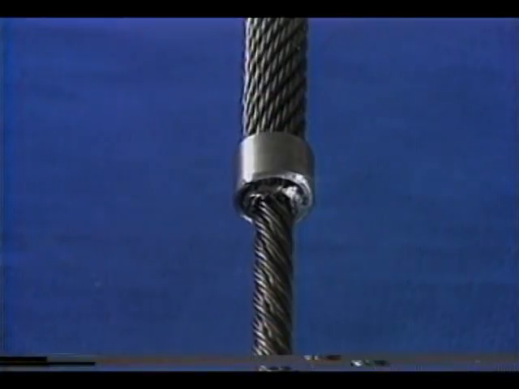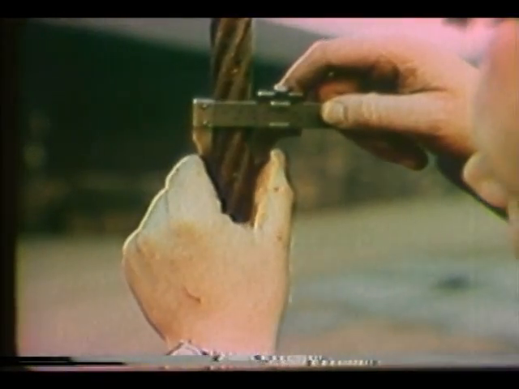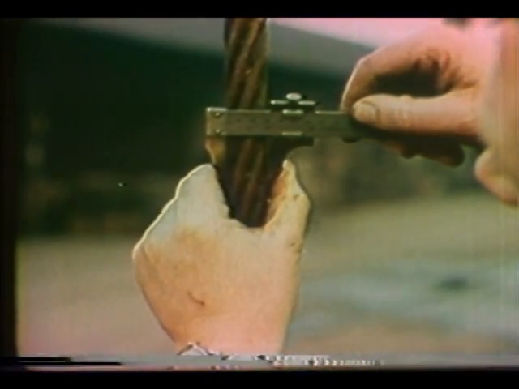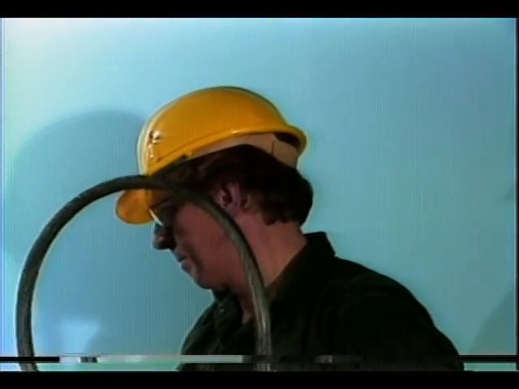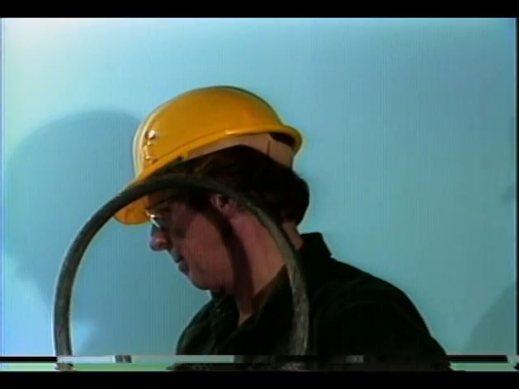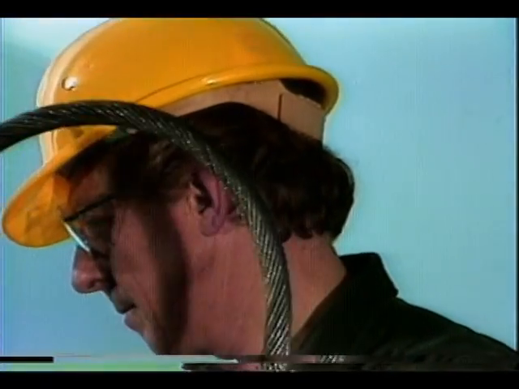Rotation-resistant wire ropes require very careful inspection. They tend to wear from the inside out because the two layers of strands rub against each other during normal use. Before any damage or wear can be seen on the outside of the rope, it can be severely damaged inside. One of the easiest ways to detect inside breaks is to hold a length of the rope up to your ear and bend it.